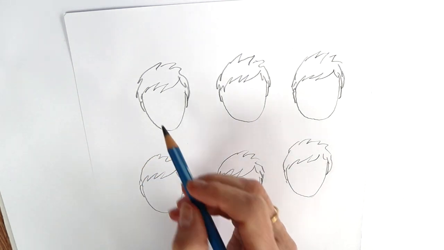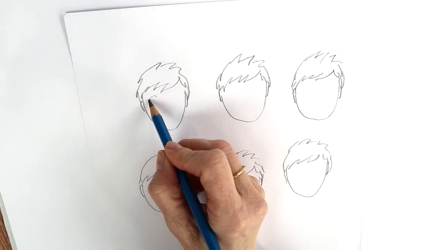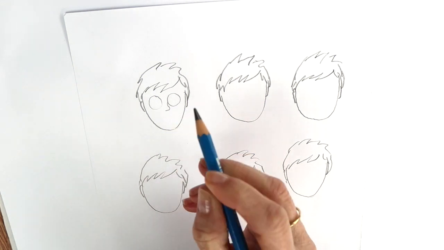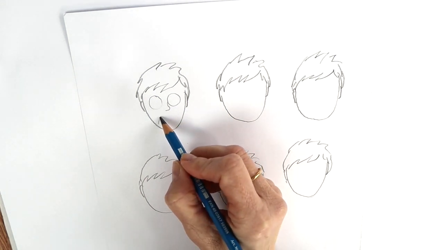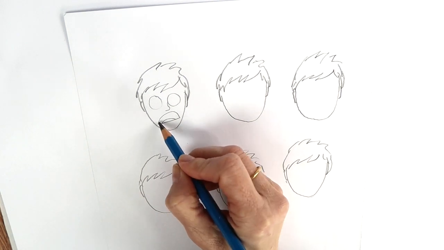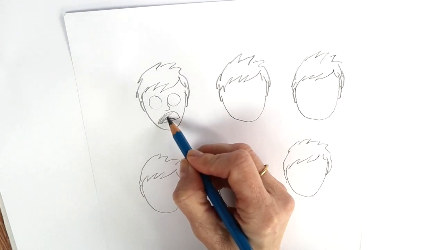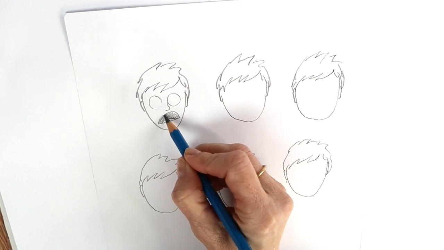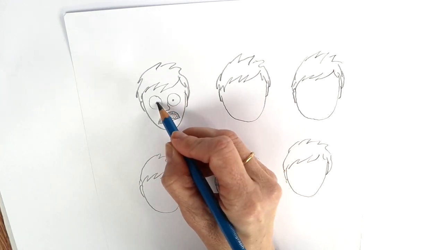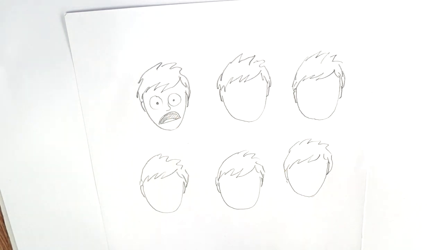I'm going to draw somebody who's very surprised. So wide eyes, there's his little nose, and a very wide mouth and a little bit of tongue. We can colour that, shade that bit in to show that's the inside of his mouth. And that's somebody very surprised.